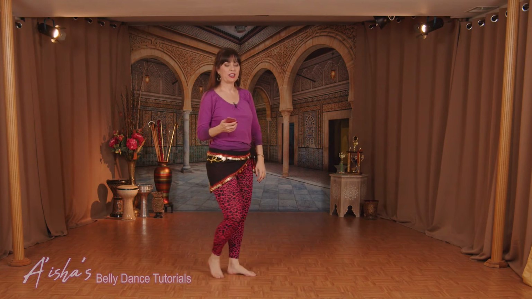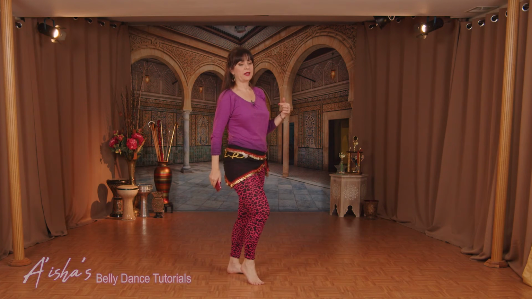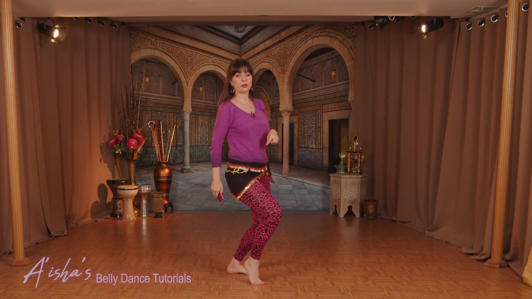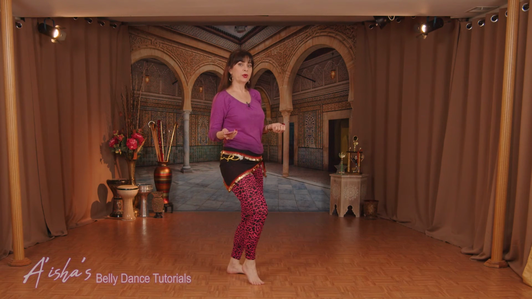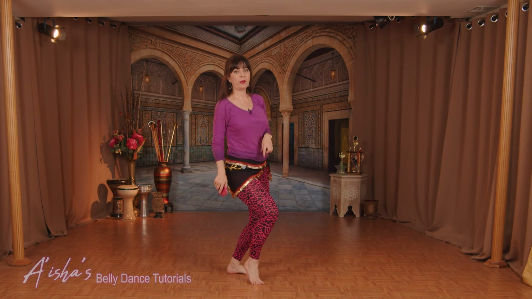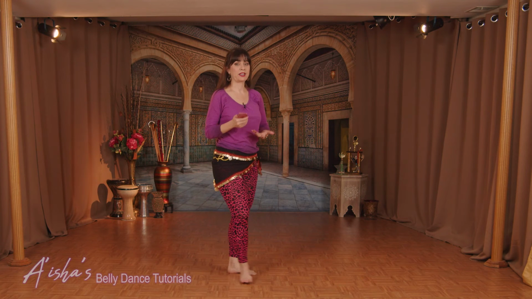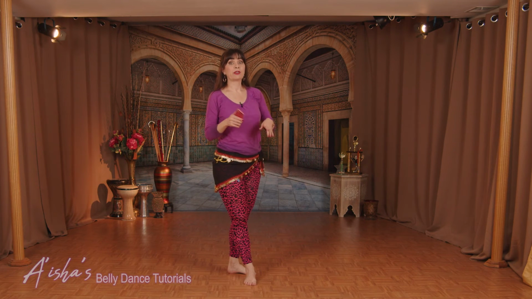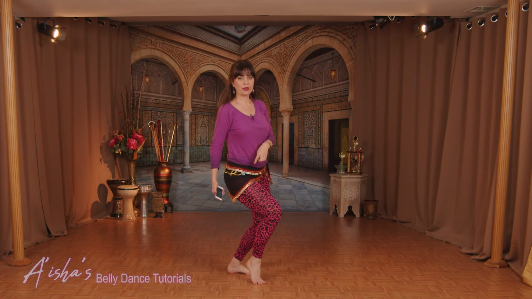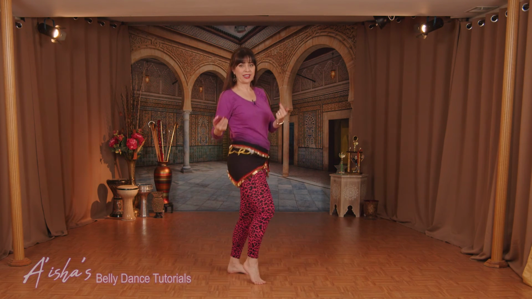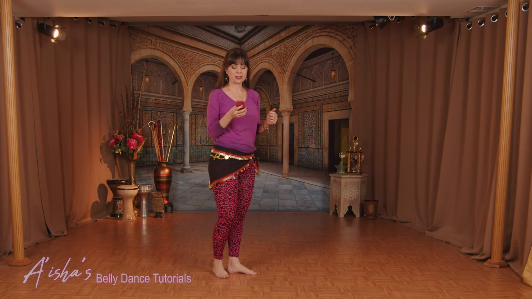On these hip drops, I followed the sounds. So I did a dum-tek, dum-tek. Yes, so a drop on the dum, two lifts on the tek, and a drop on the dum. So I'm trying to follow the melody, the dums and teks, with drops and lifts. Yes, so let's try this again.